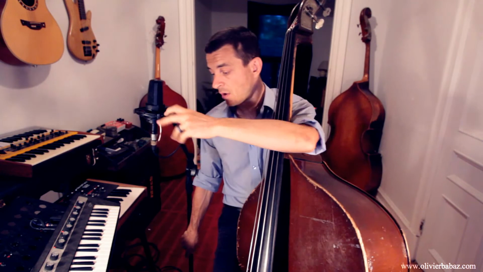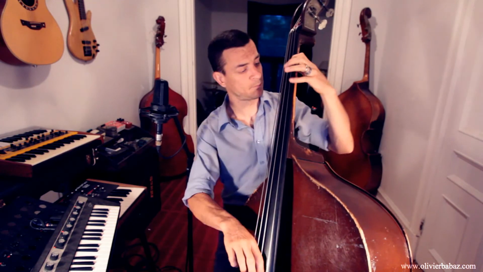Let's practice that on the bass. So I'll have that movement, and I'll want to integrate it with chords behind. 1, 2, 3.